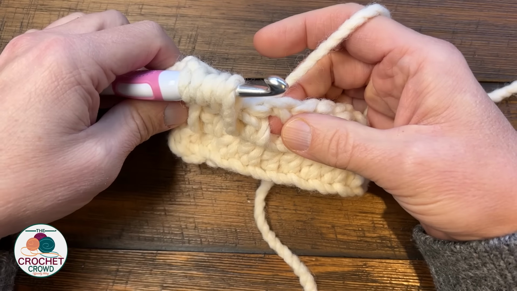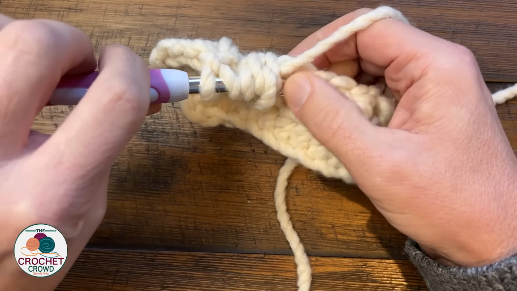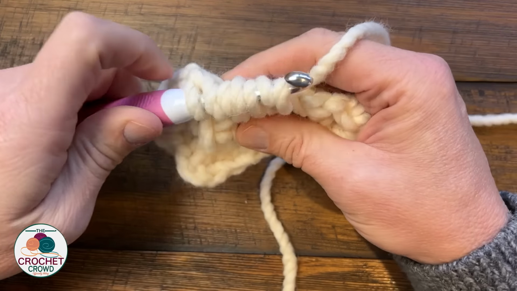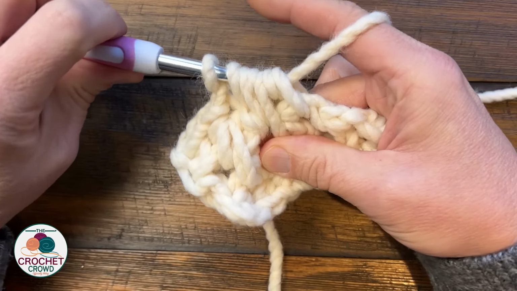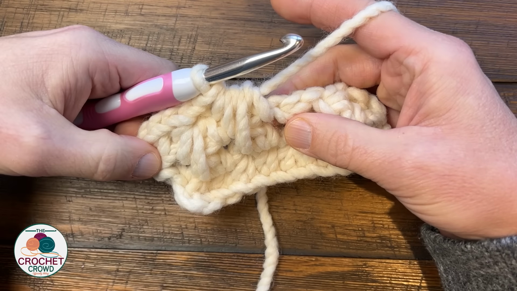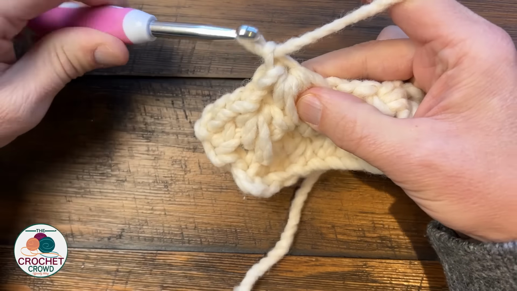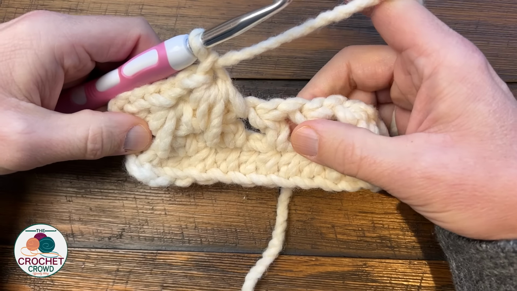Then you're going to use the space right after, so yarn over and in, pull through. You can see 7 loops on the hook. Yarn over, pull through all 7. Chain 1, and then keep on moving. So I'll show it to you again.